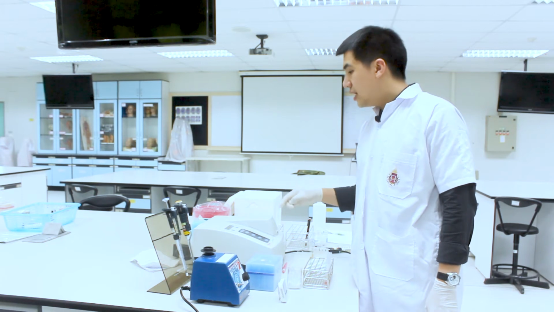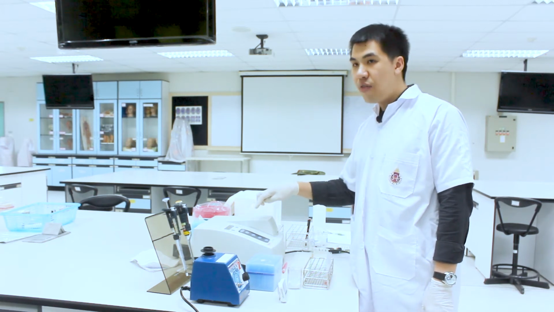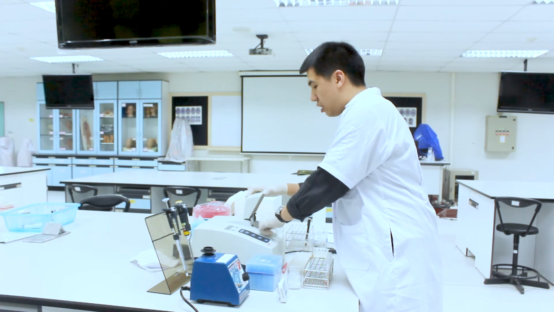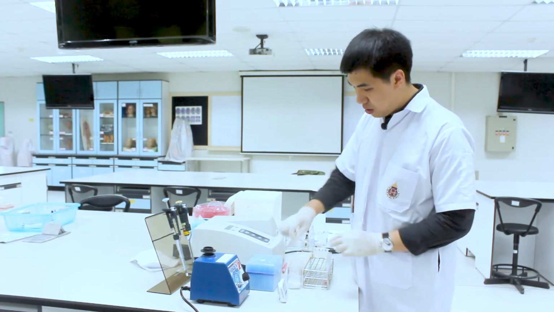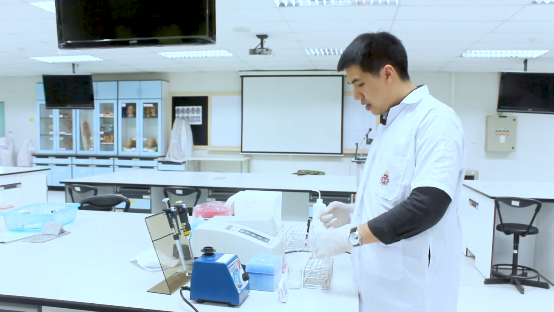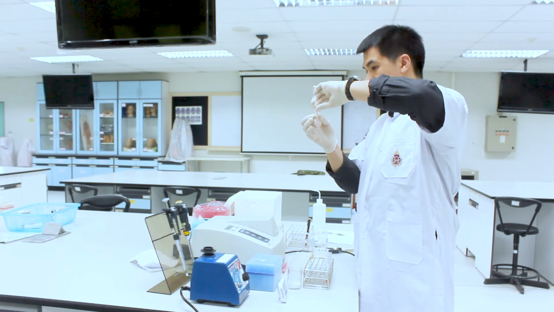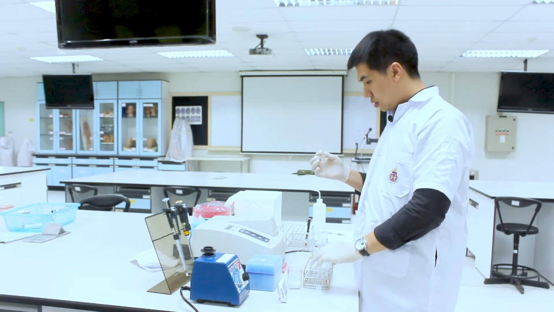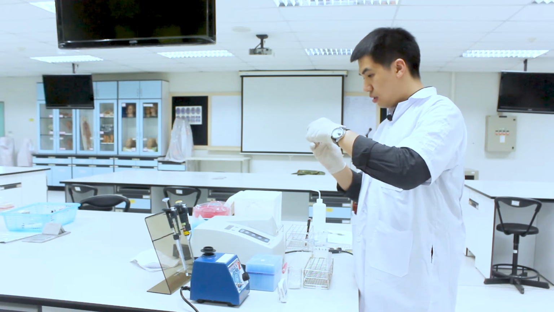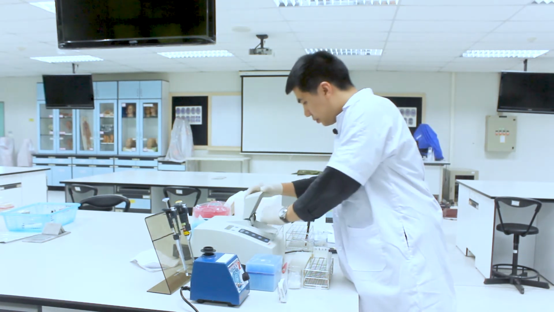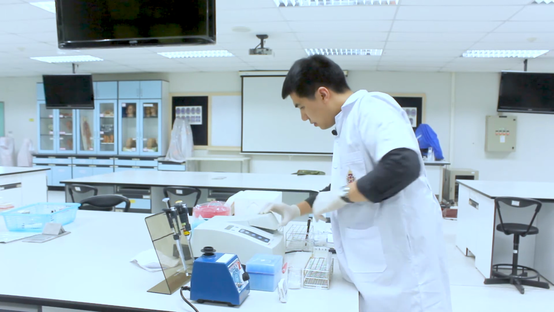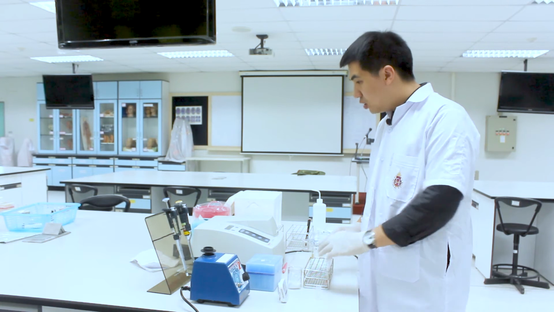You should see that the OD value here is 0 for the blank control. The second tube is the normal control. Now I got the OD value. I will do the same for the rest of the four test tubes.